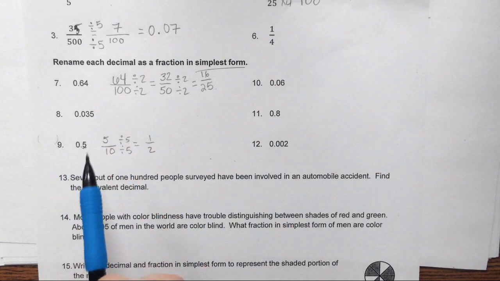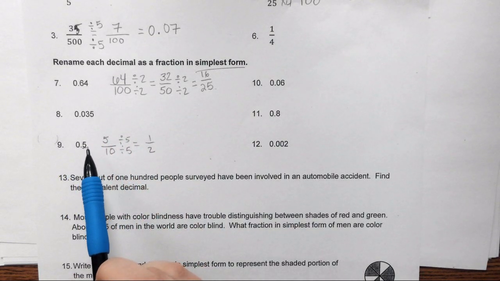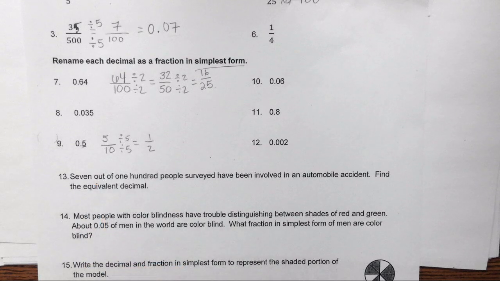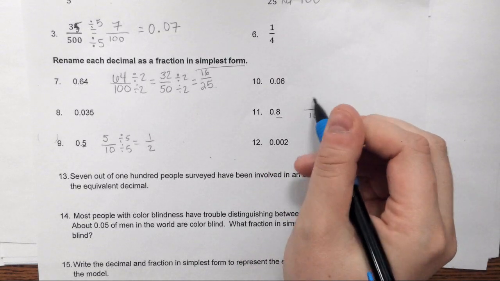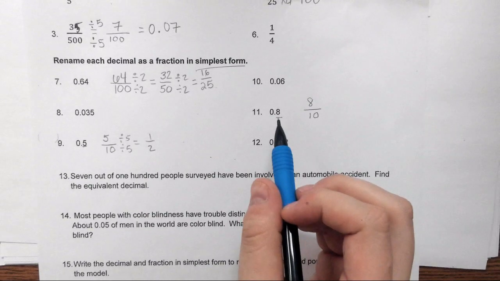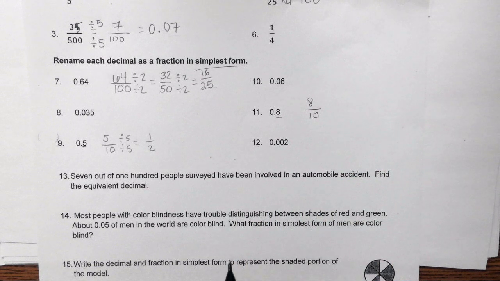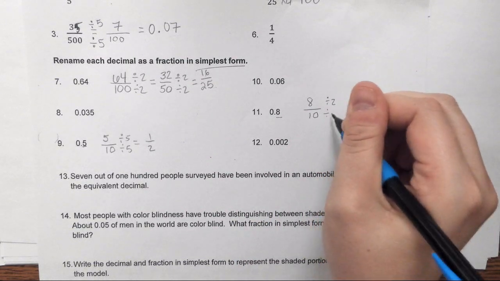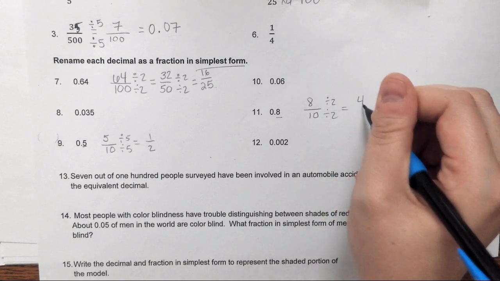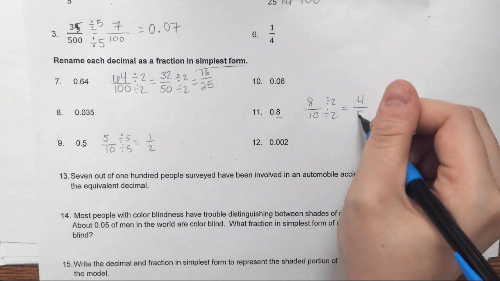And another way to think about this is having 5 dimes because it's in the tenths place. If you have 5 dimes, you have 50 cents. So how much of $1 do you have? You have half $1. Okay, number 11. Once again, we're in the tenths place. So our denominator this time will be 10, and our numerator is going to be the number behind the decimal, and that's 8. And this time we can divide by 2 because they're both even numbers. And 8 divided by 2 is 4, and 10 divided by 2 is 5.